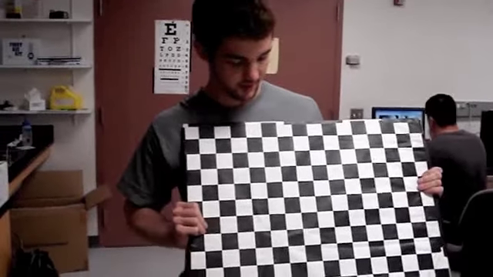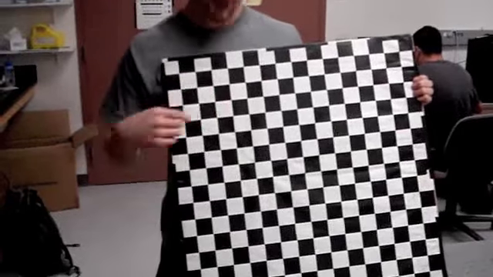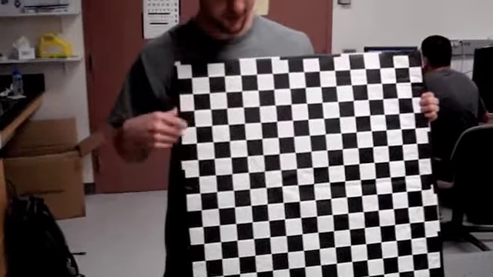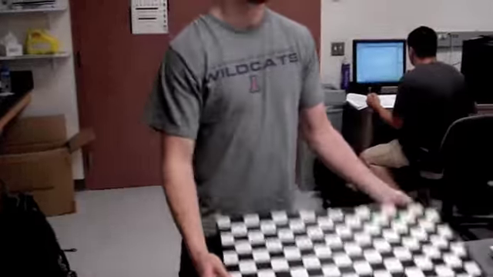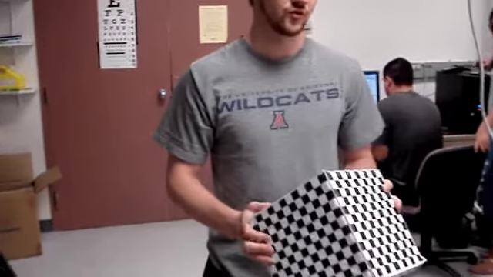To calibrate the camera, we use this 16 by 16 grid of black and white squares. Each square is 38 millimeters by 38 millimeters. And then for the last part of the lab, we use this square covered in checkerboard to find the angle between the surface normals in order to determine the shape of the box.